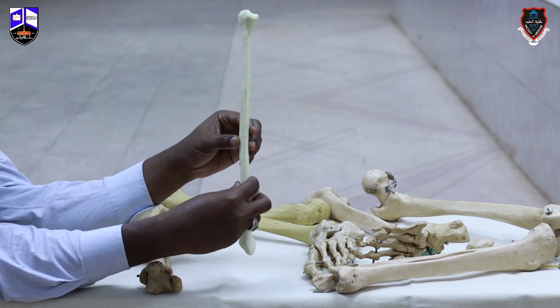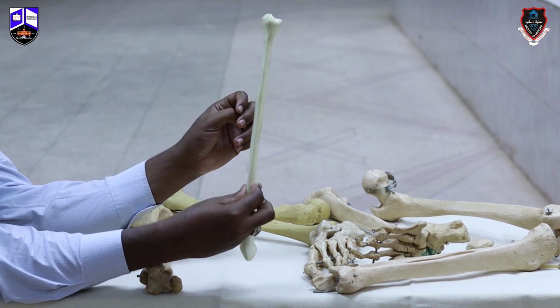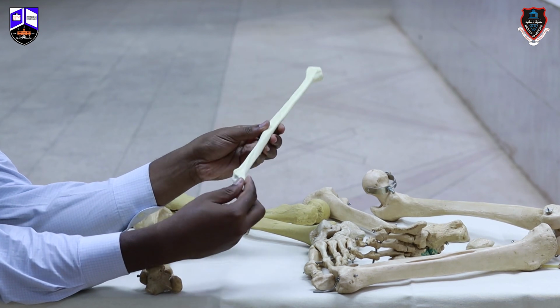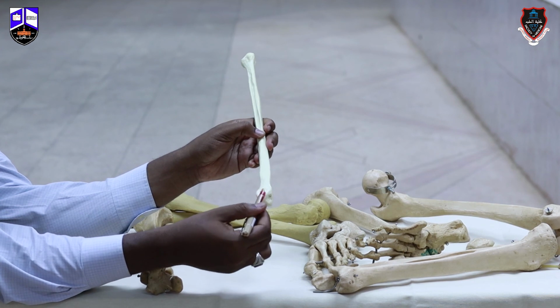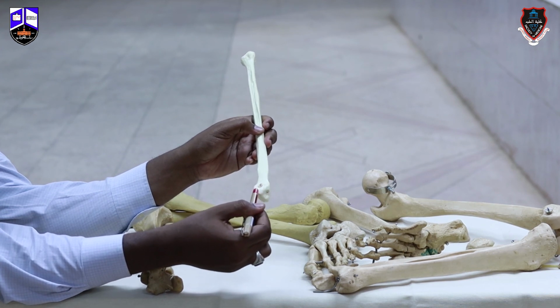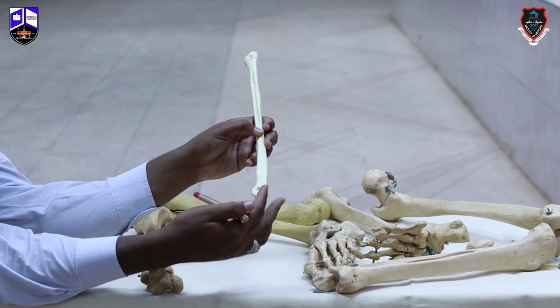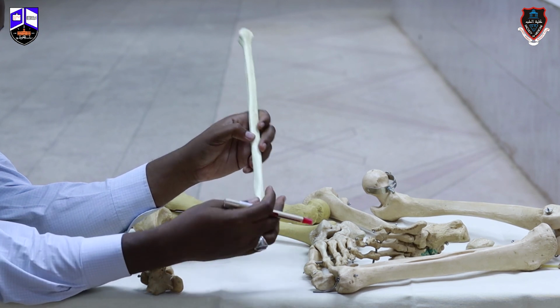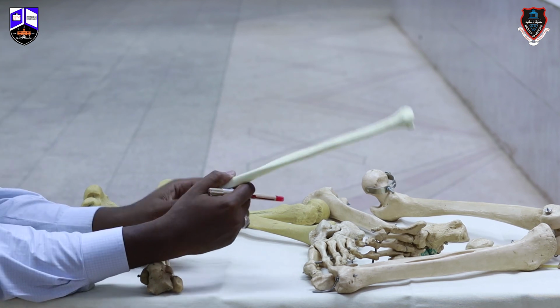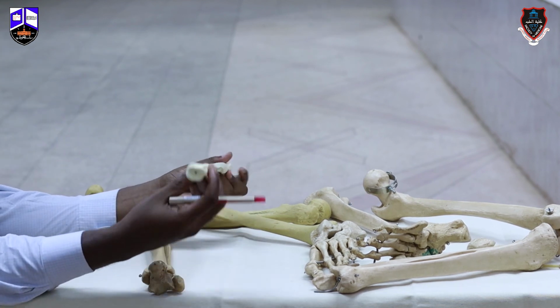Then this is the right fibula. And this lower facet here medially is the facet for the distal tibiofibular joint, which is a fibrous joint. So this is in general the features of the fibula.